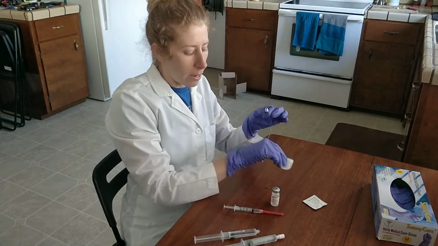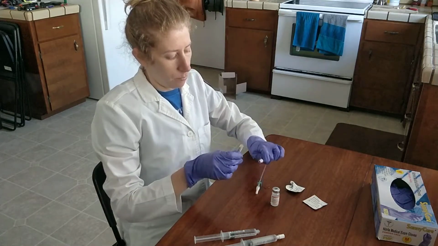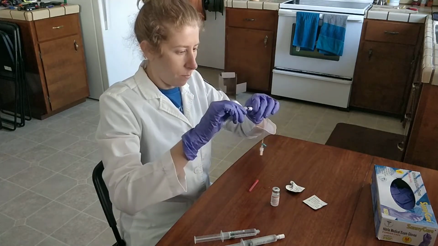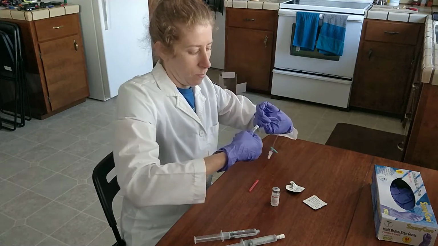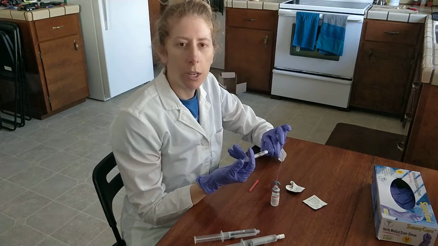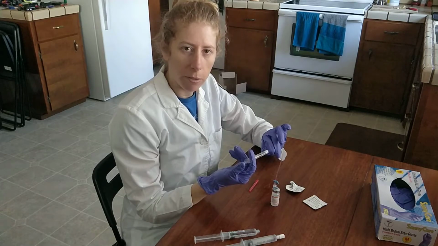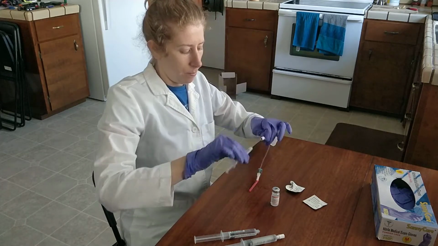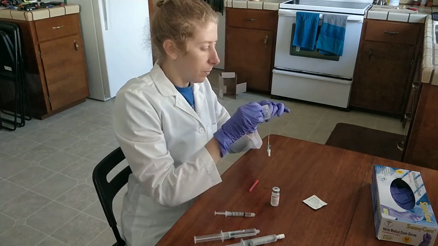I'll cleanse the port again. Attach the medication, and I will push it at the rate per minute that I calculated for this medication. Cleanse my port again.